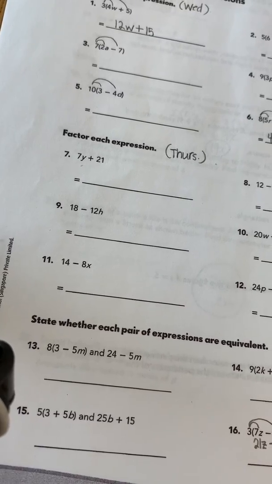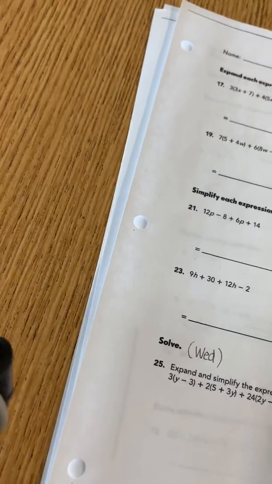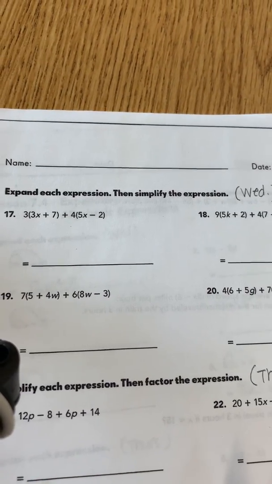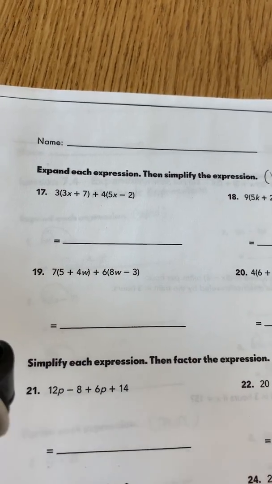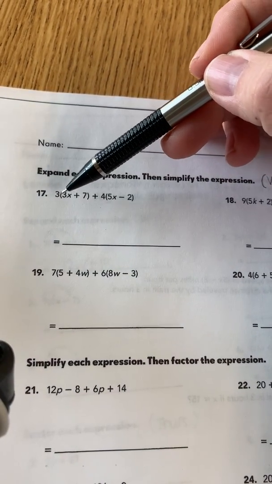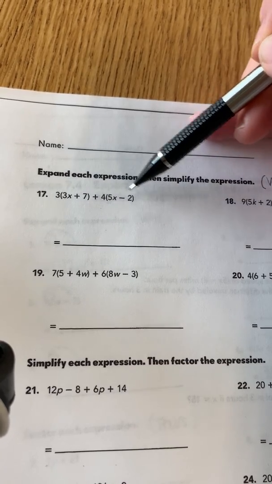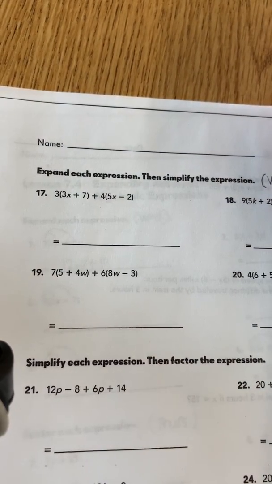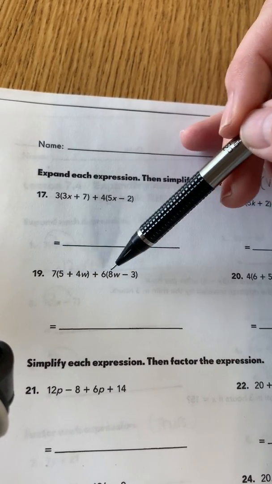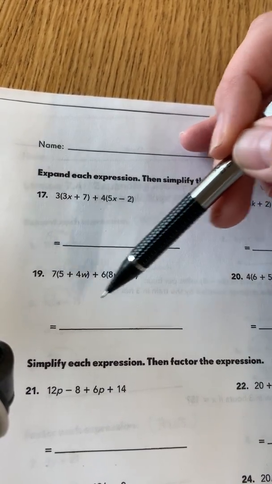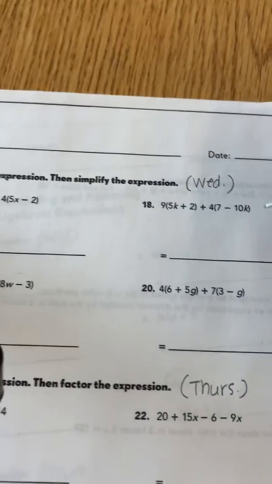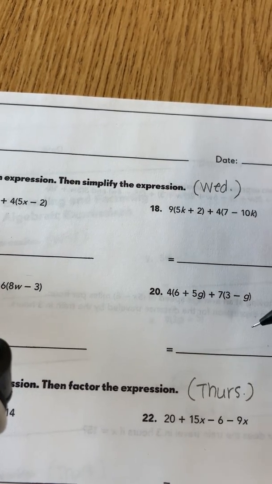Let's look at the next page. Expand and then simplify. Okay, so this is a longer expression. I'm looking at 17. I'm going to have to expand here. And I'm going to have to expand here and then combine like terms. Same thing here. I'm going to have to expand this one. I'm going to have to expand this one and then see what I get, combine like terms. 18, same thing. 20, same thing.